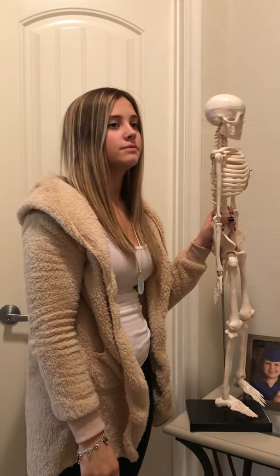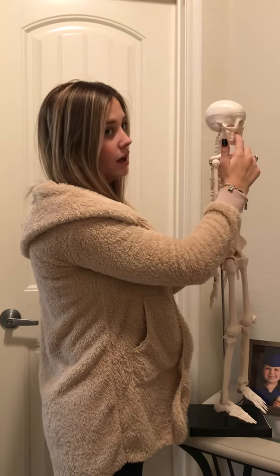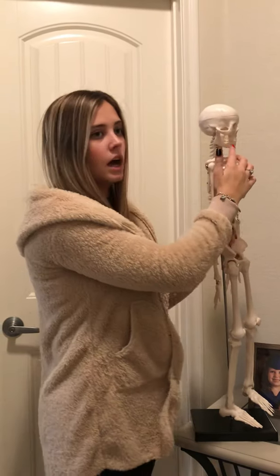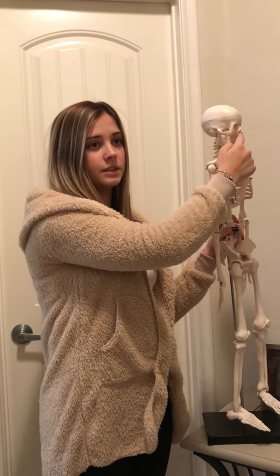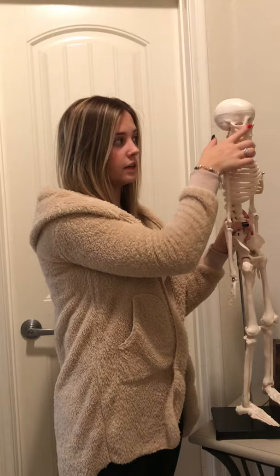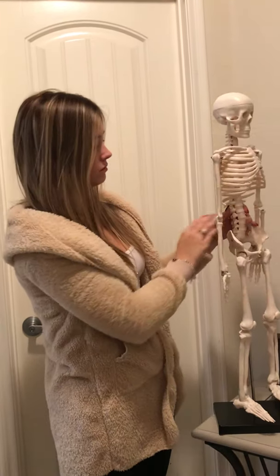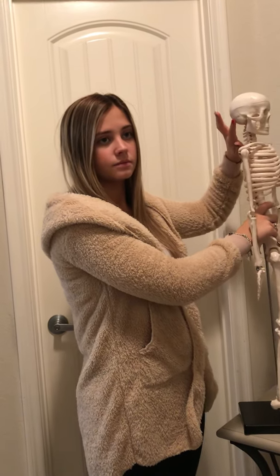The mandible, which is still right there, as well as the maxilla right here. The nasal is the nose. The zygomatic is your cheekbone right here, this whole bone. The occipital is the lower part of your skull back here.